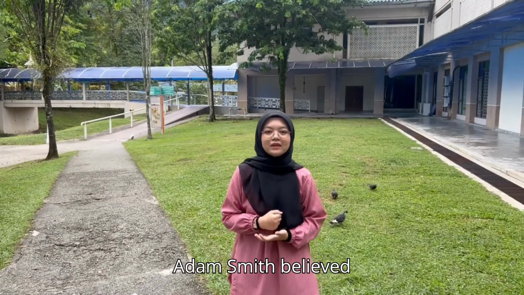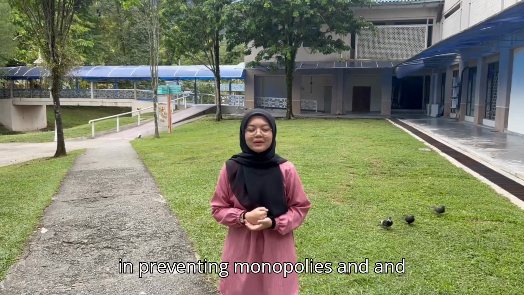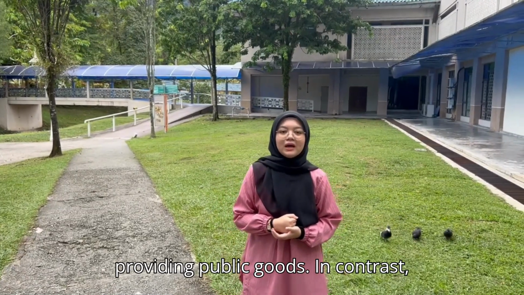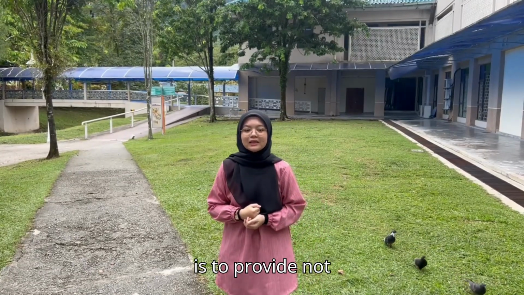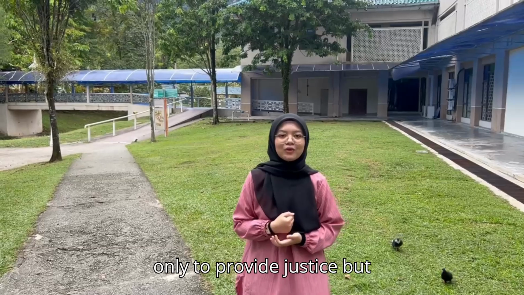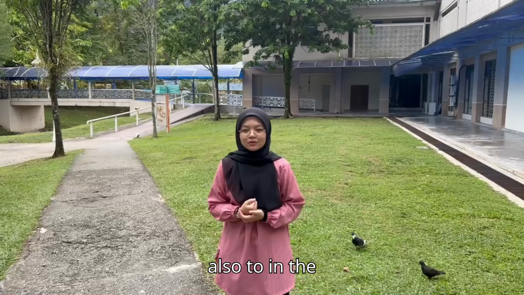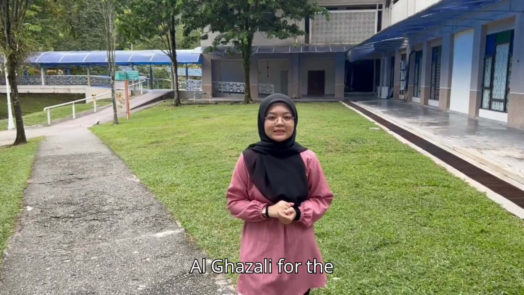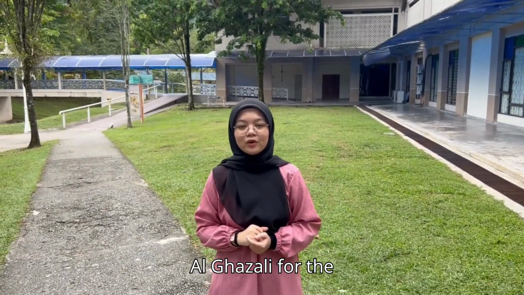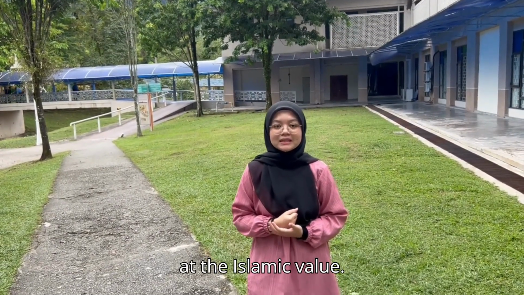As for the role of the state, Adam Smith believed in preventing monopolies and providing public goods. In contrast, for Al-Ghazali, the role of the state is not only to provide justice, but also wealth contributions. Al-Ghazali saw economic theory through Islamic values.